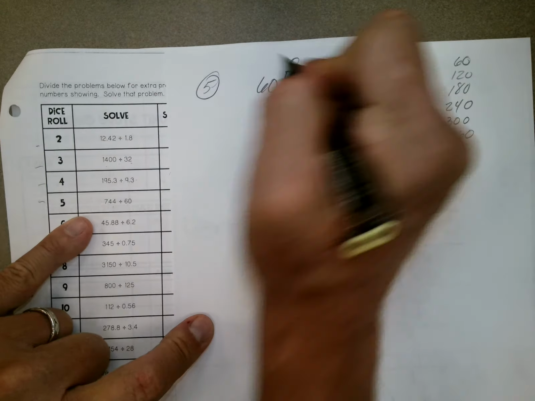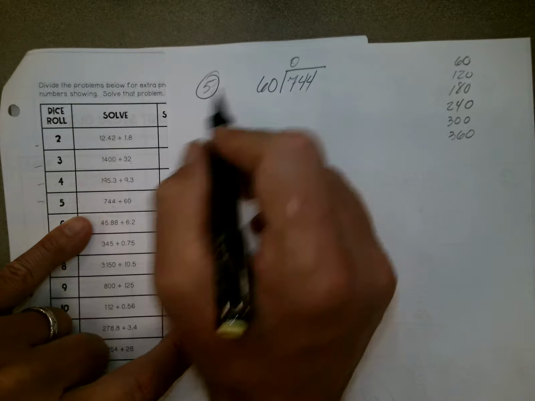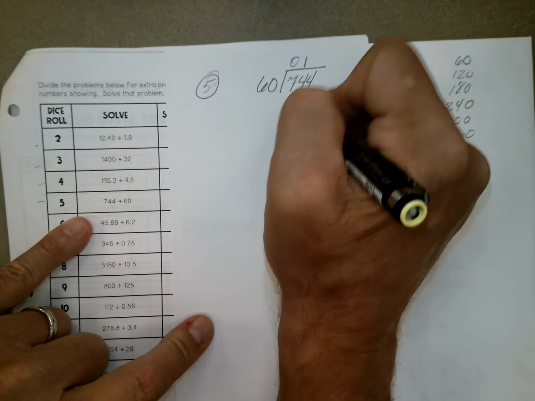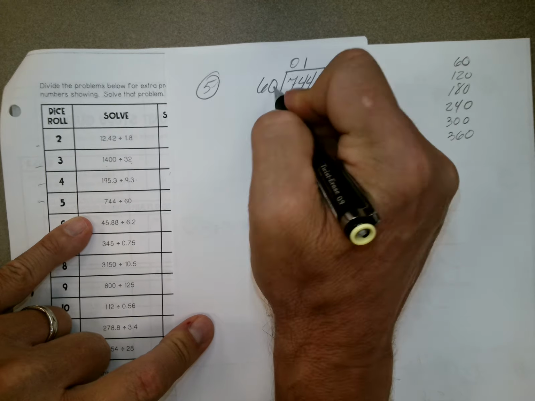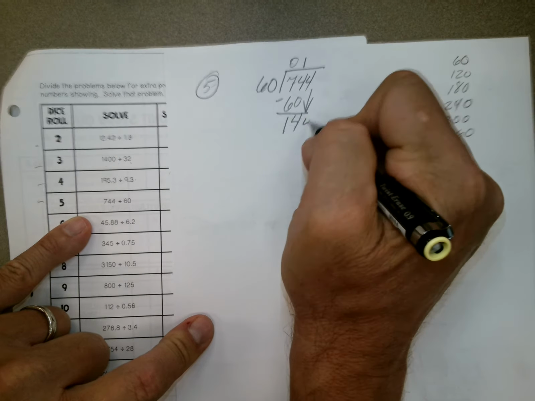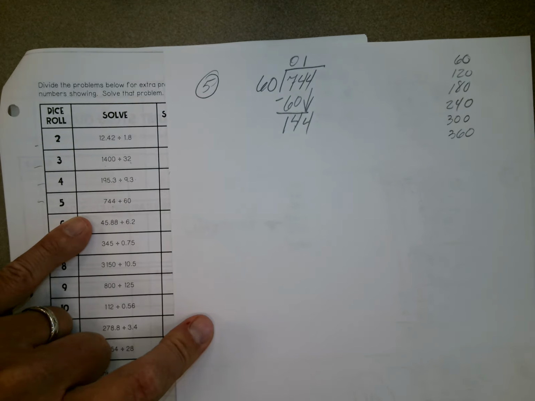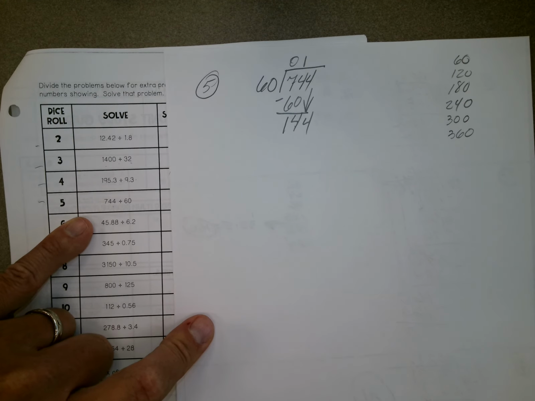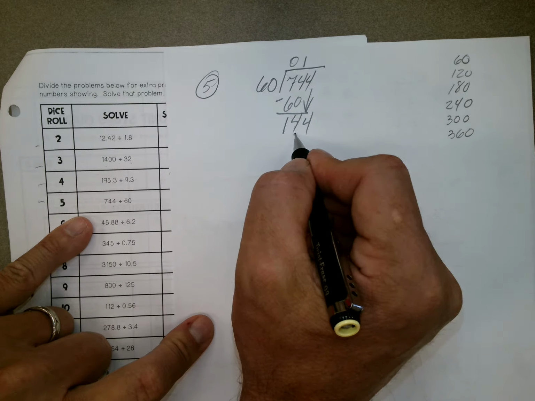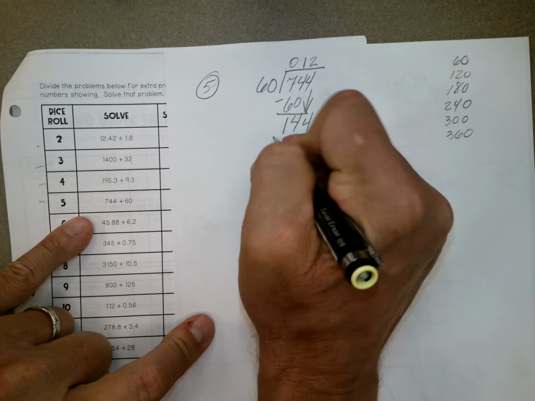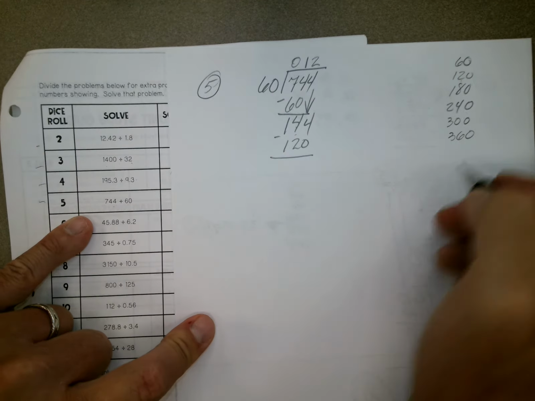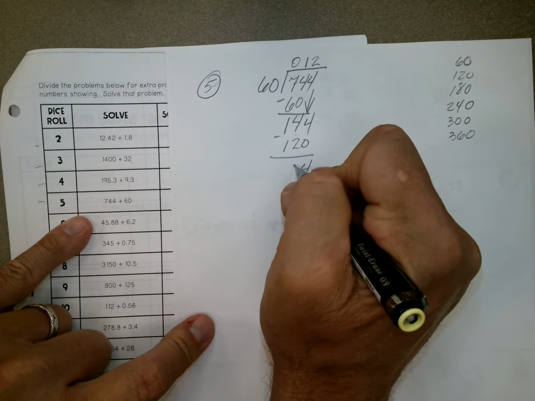60 into 7, nope. 60 into 74, that's easy. That's 1. Subtract. Get 14, that's less than that. Bring the 4 down. Interesting, isn't it? 60 goes into this 2 times. That is 120. It's nice when you do that work on the front end, isn't it? You can reference that.